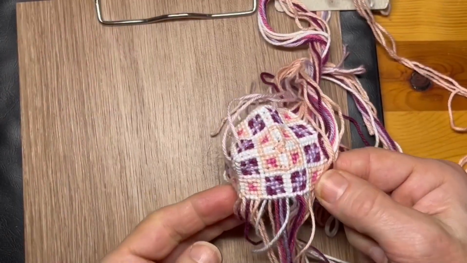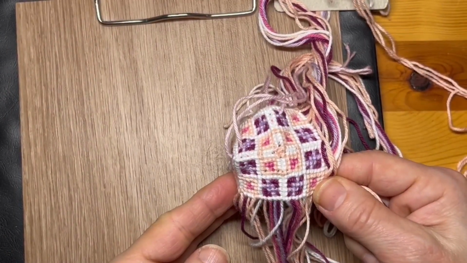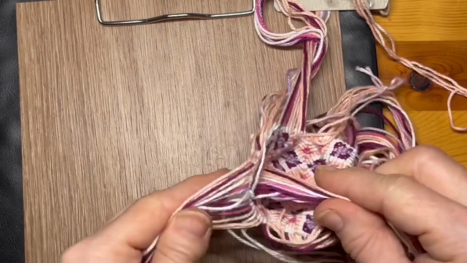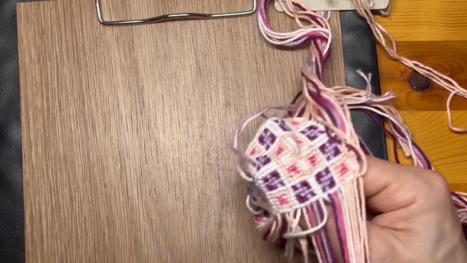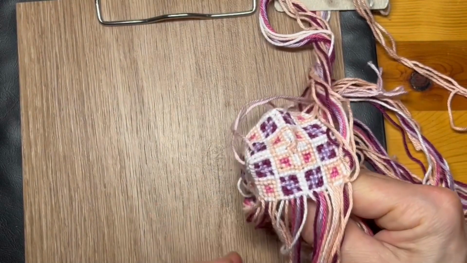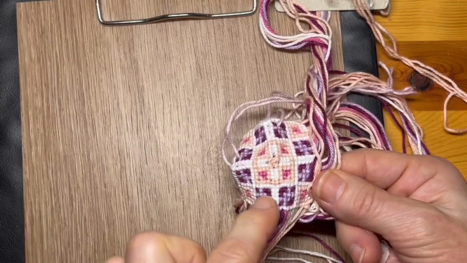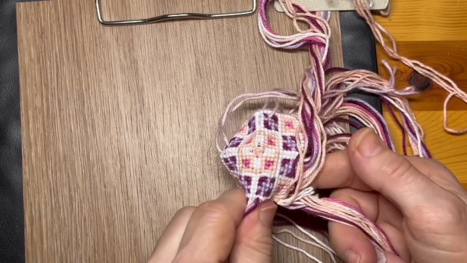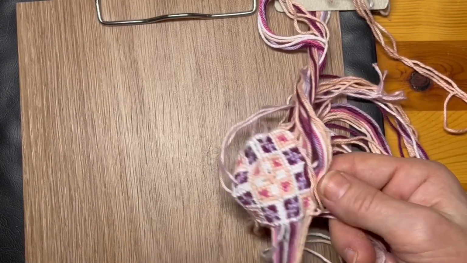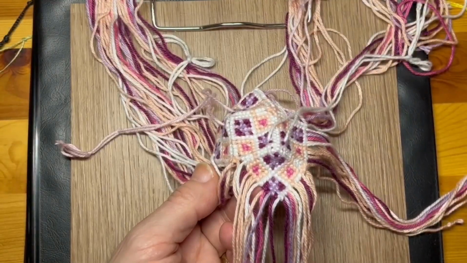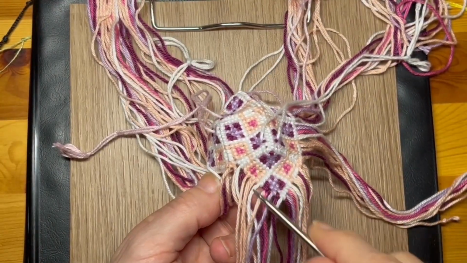And now all strings are pulled tight and serger knots are added. So now I can cut these strings and make another square here, because it's 1, 2, so it needs a third one. So that's another one finished.